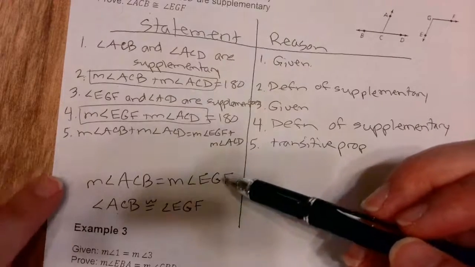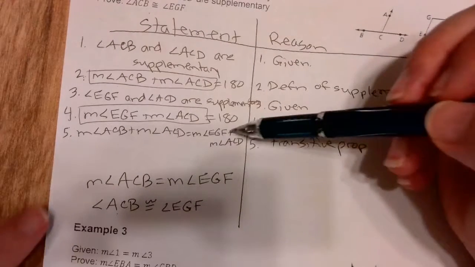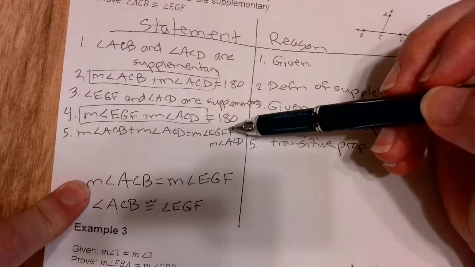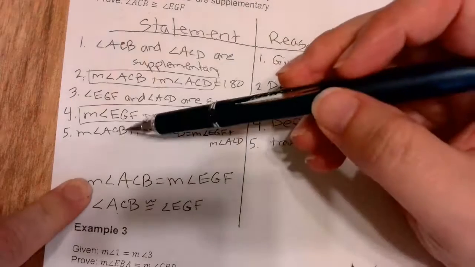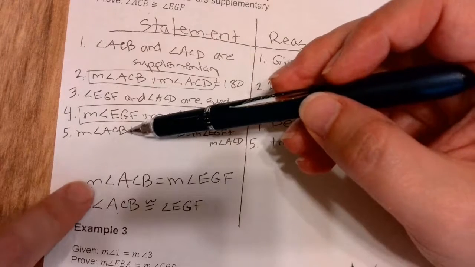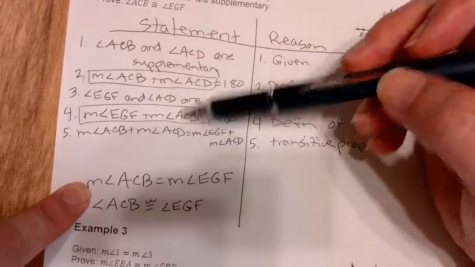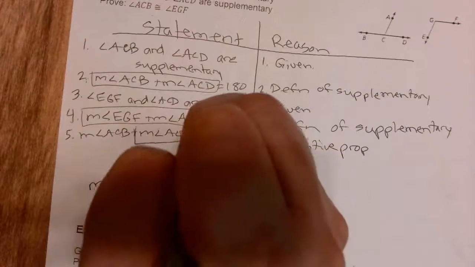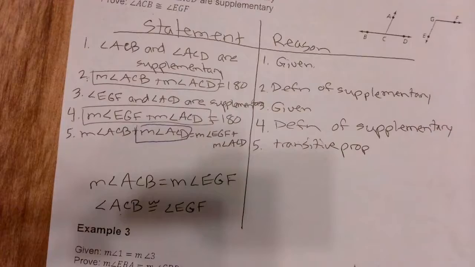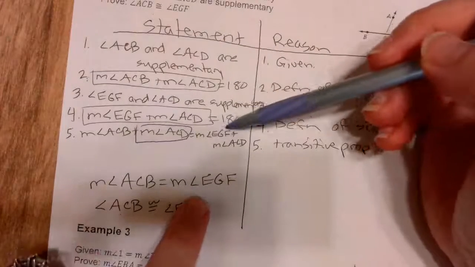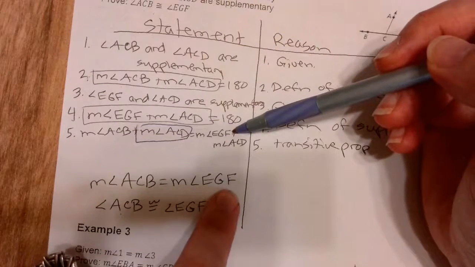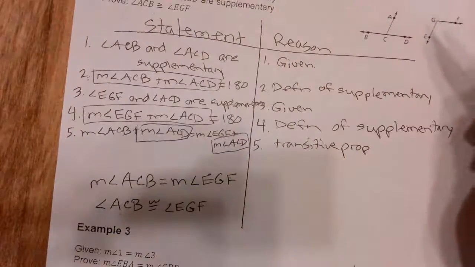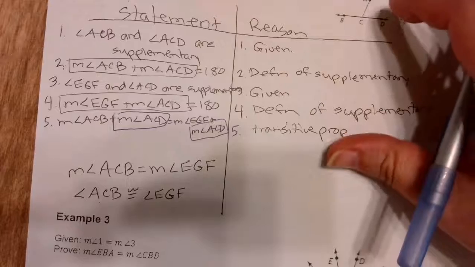So let's go backwards again a little bit. How do you get from 5 to this? What changed? Measure of angle ACB, measure of angle ACB. It has this measure of angle ACD, has that. On the right side, measure of angle EGF, measure of angle EGF. But look, it also has a measure of angle ACD.